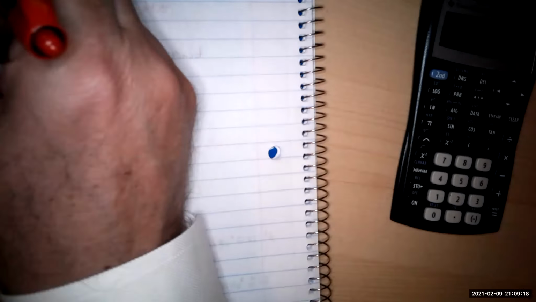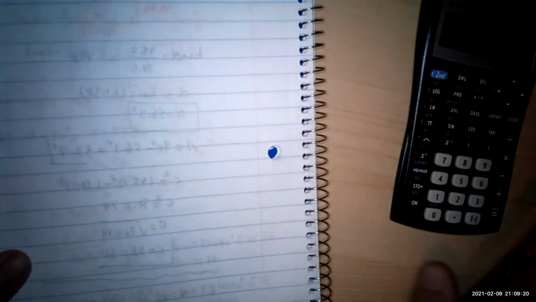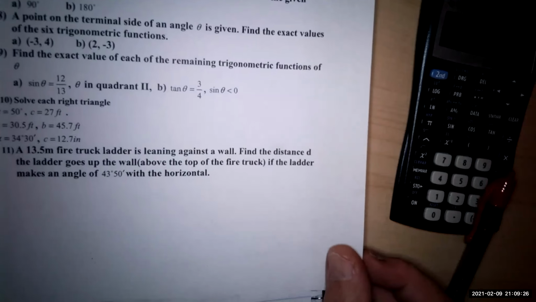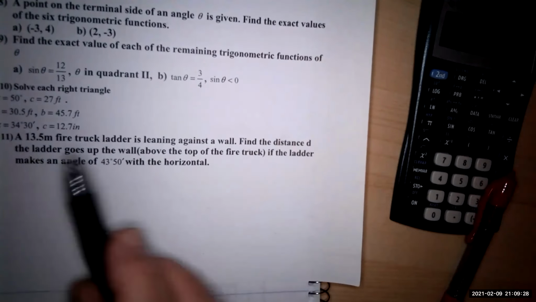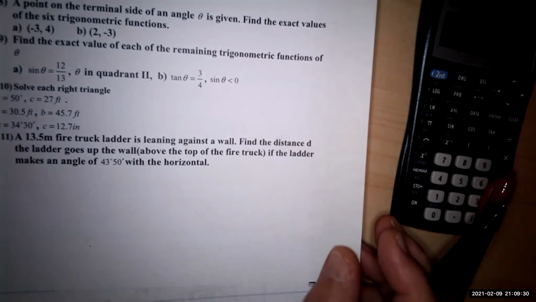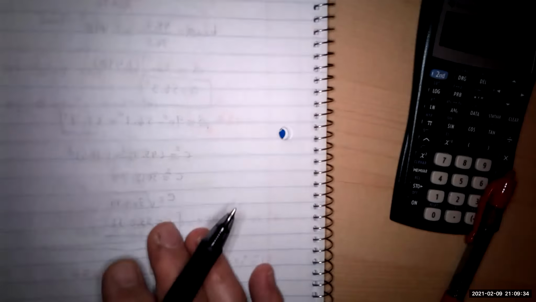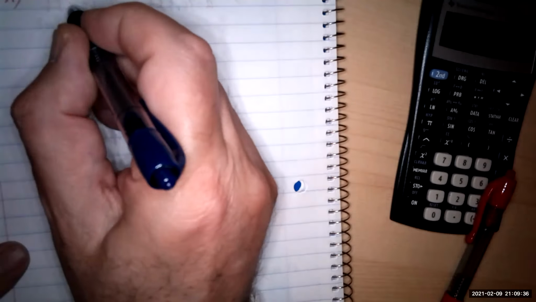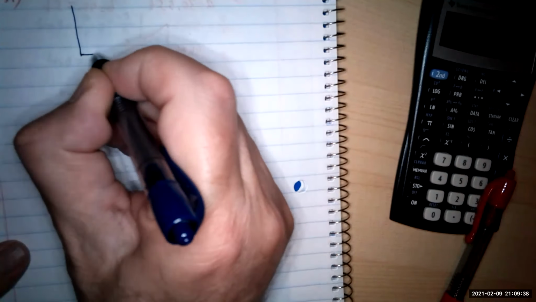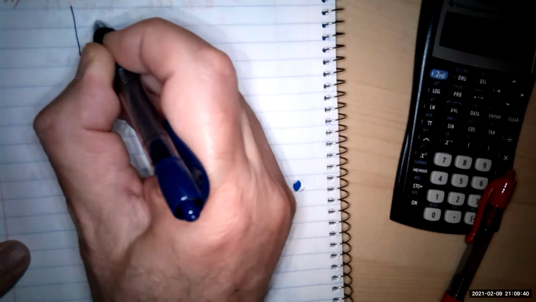So this question number 11 is like the other one that we did. You see, you have a 13.5 meter fire truck ladder leaning against a wall. This is a wall, and this is the ladder.